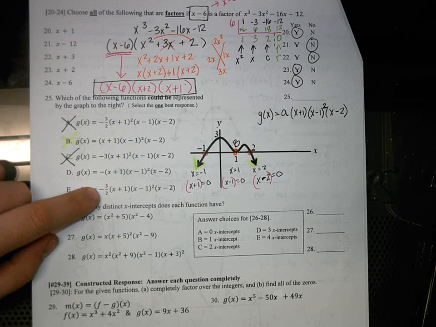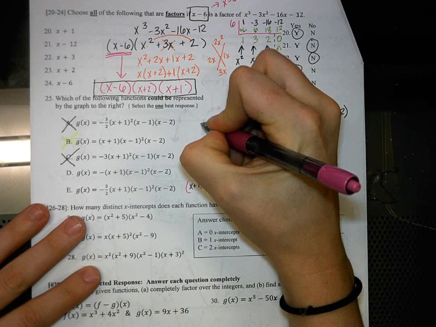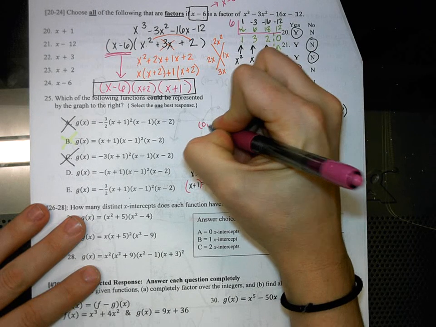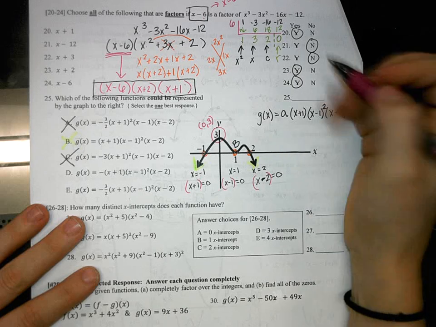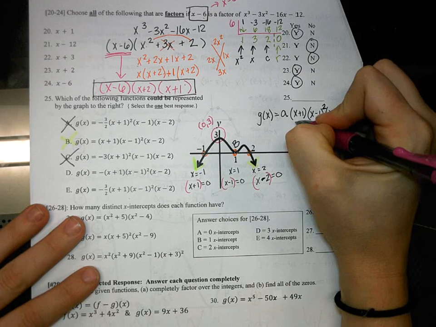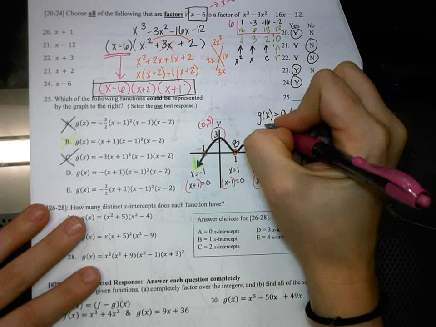So in order to do that, we have one more point we haven't used yet. This point is the y-intercept of 0, 3. 0 is my x value, 3 is my y value. I'm going to plug in my 0 for all my x's and my 3 for g of x.